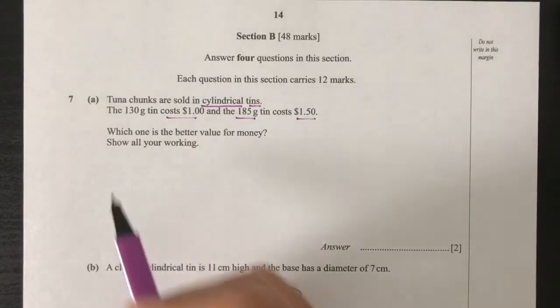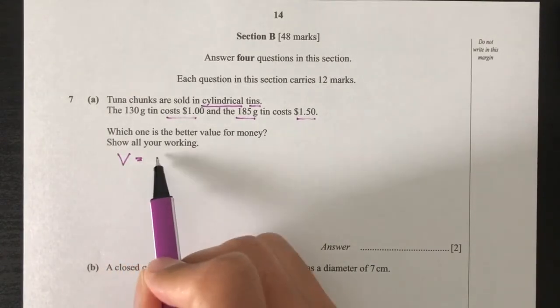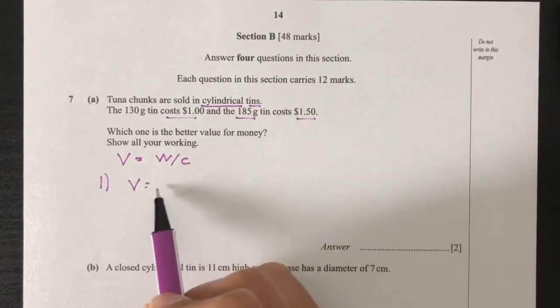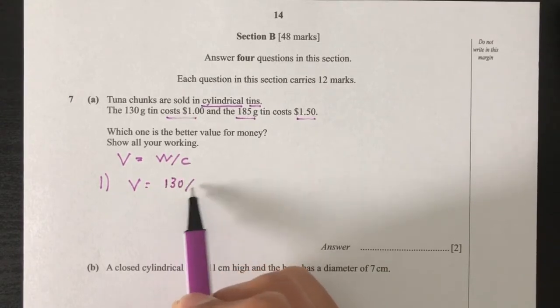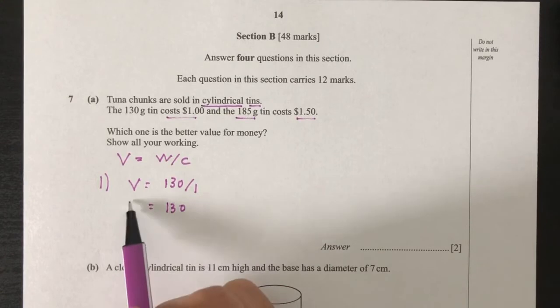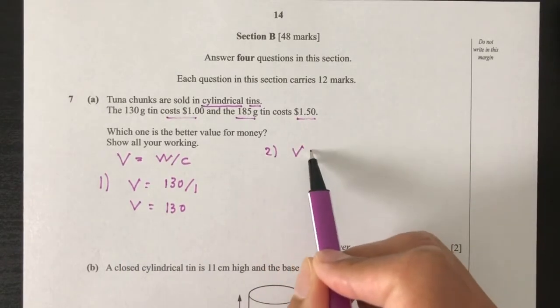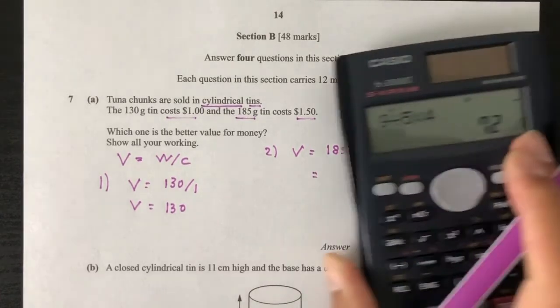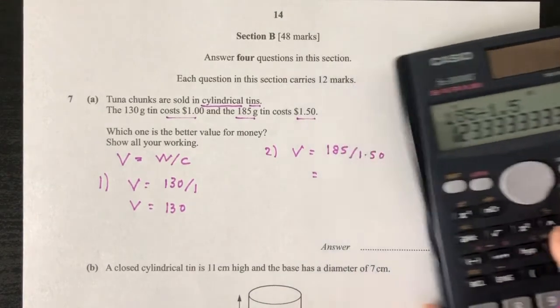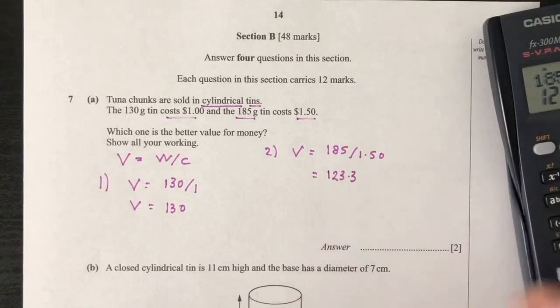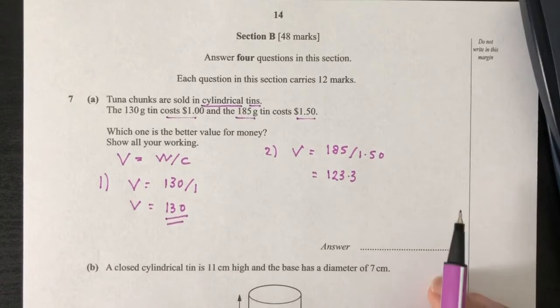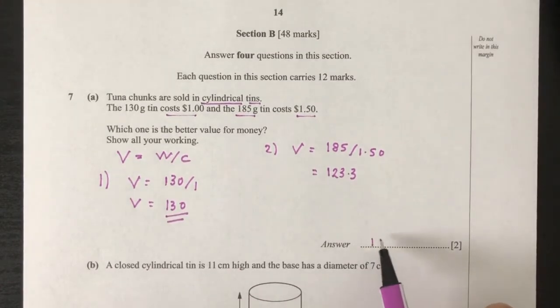Which one has better value? So how do you define value? Value will be equal to weight divided by cost. So for the first one, the value is weight, which is 130 divided by 1, which is 130 for the value. Now for the second one, the value is equal to the weight, which is 185 divided by cost, 1.50. That will be how much? Let's find out. That was 123.3. So as you can see by comparison, number 1 is more than number 2, so you have more value from this one. So your answer will be 130 gram tin has better value.